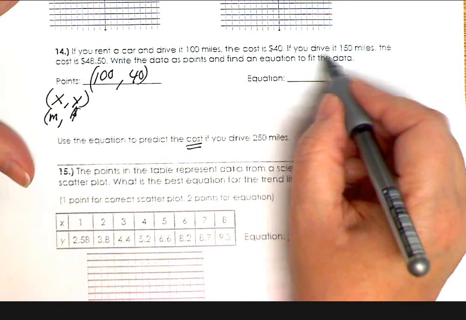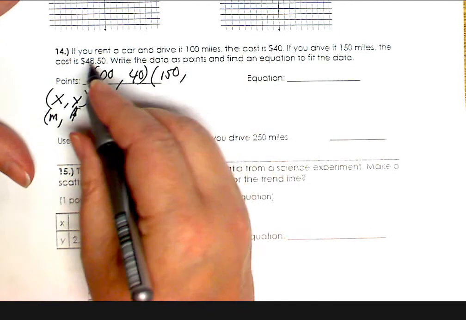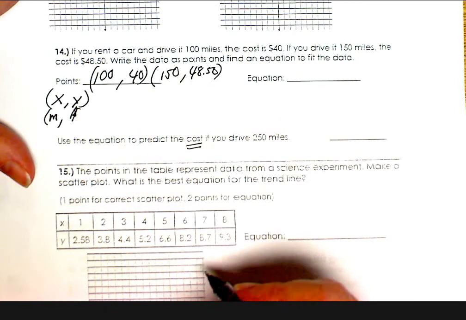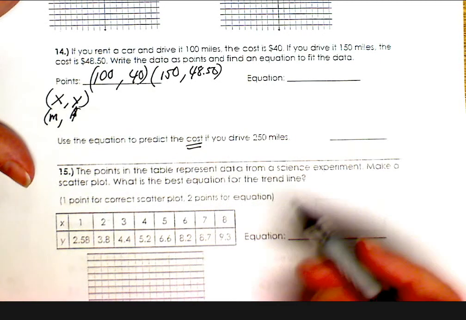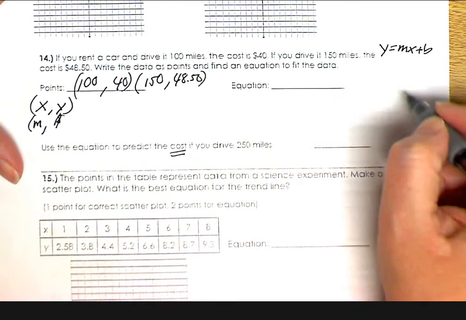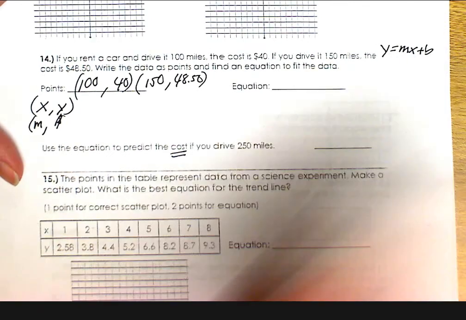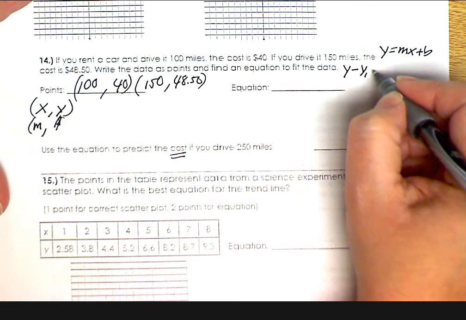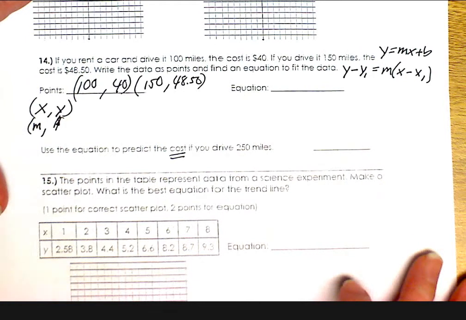If you drive 150 miles, your cost is $48.50. Now it asks you to find an equation through these 2 points. 2 equations you can use. Some of you use y equals mx plus b. You solve for m, you put in the 2 points, solve for b, plug it back in. I prefer the equation y minus y1 is equal to m times x minus x1. That's the equation I prefer.